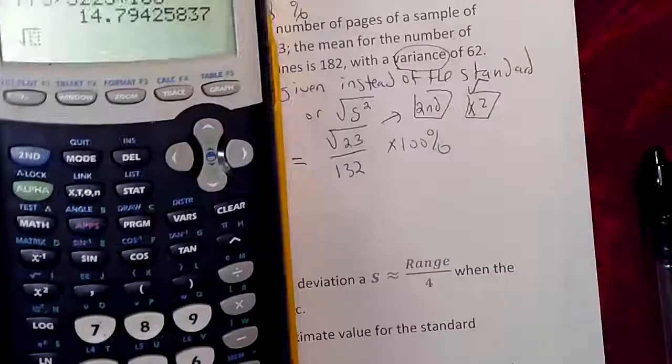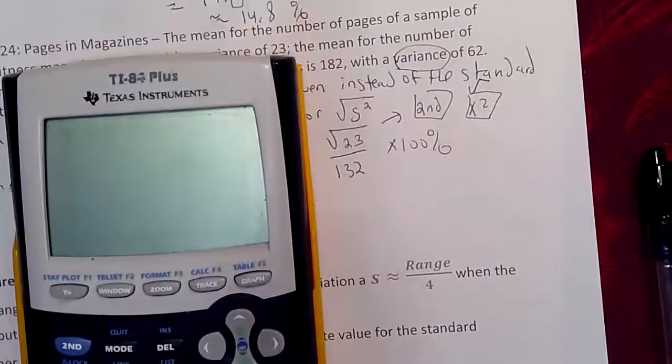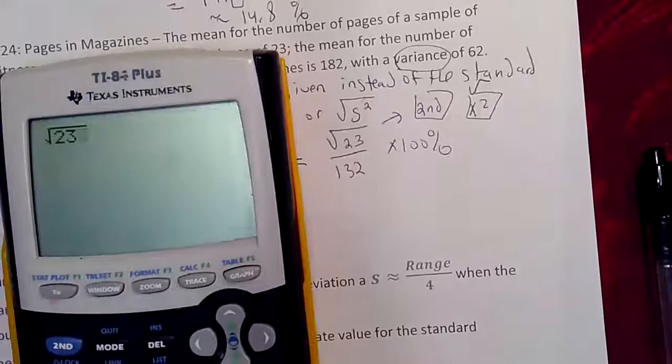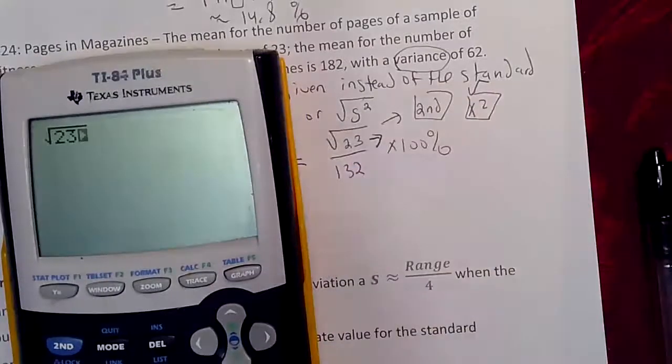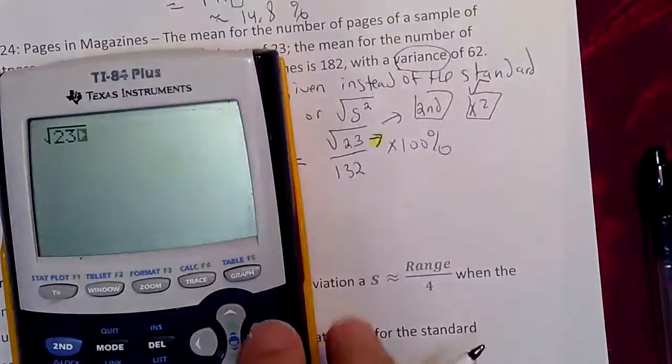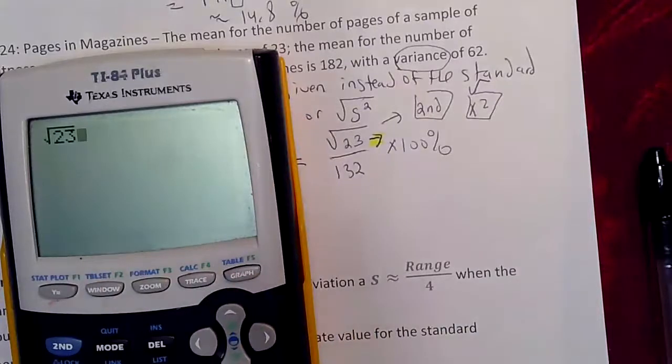So I have second square root key, 23, and then this is important, you have to tab it out on your calculator. Do this tab out here, see that? It's important. Divide it by 132 times 100.